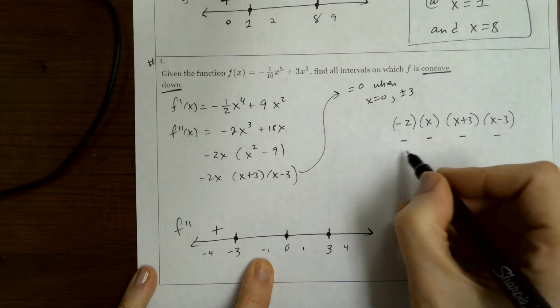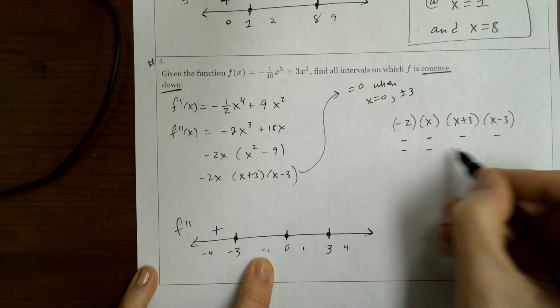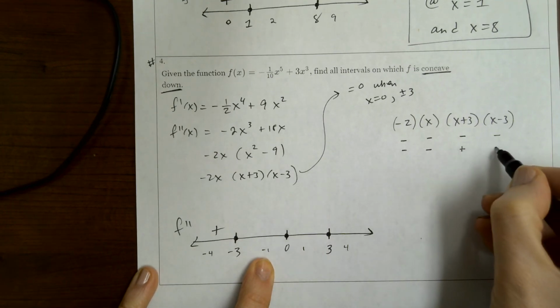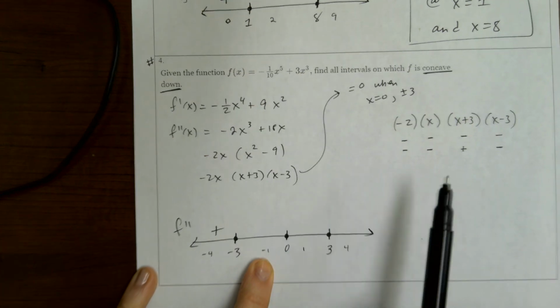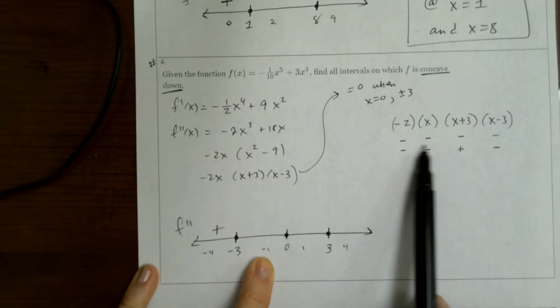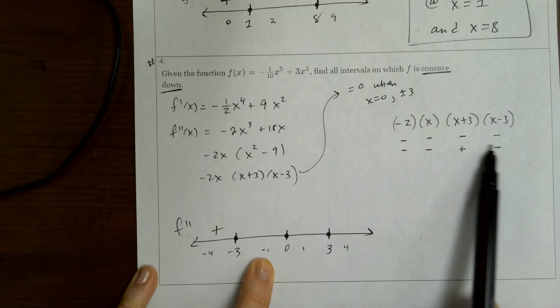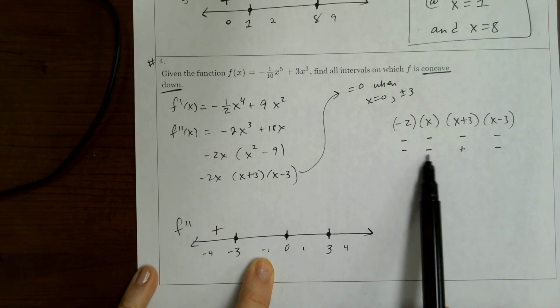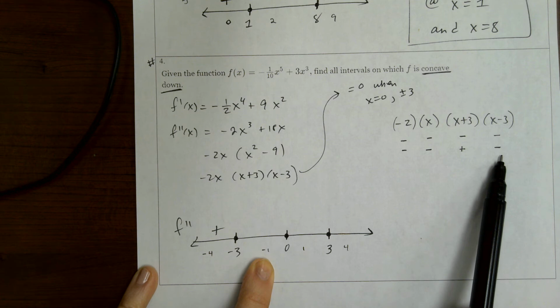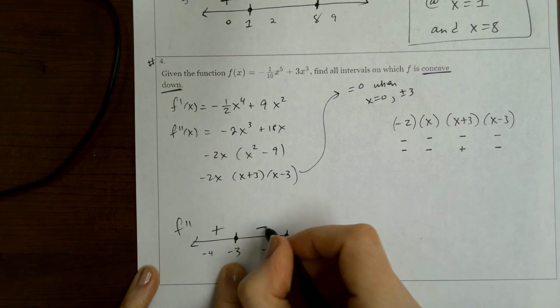Plugging in negative 1, that's always negative, that'll be negative, that'll be positive, that'll be negative. These two make a positive, these two make a negative. So really we've got a positive times a negative. That's a negative.